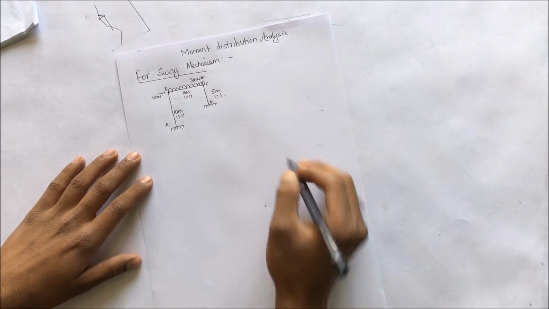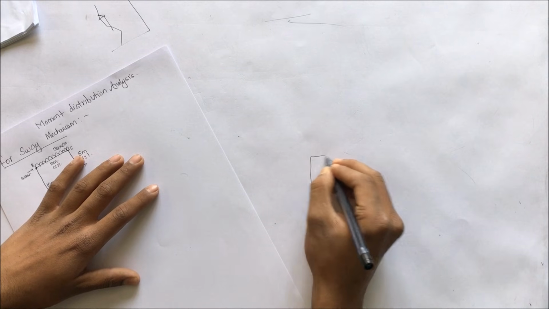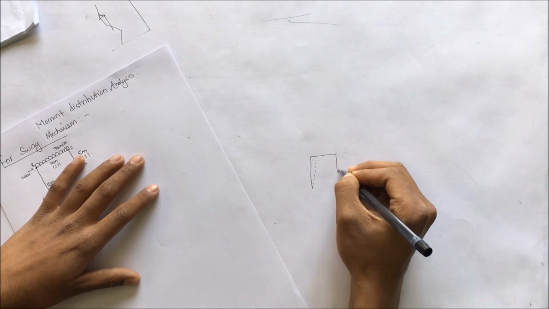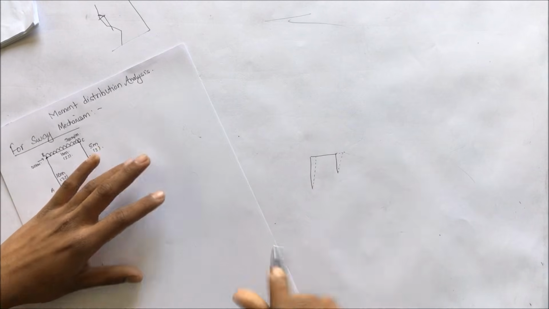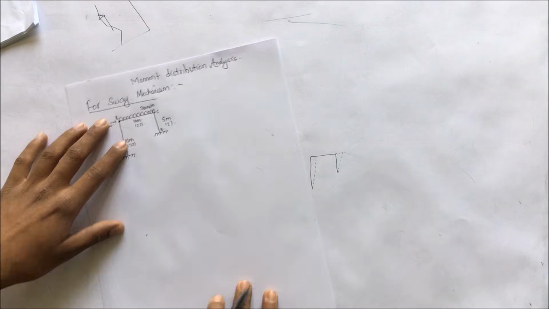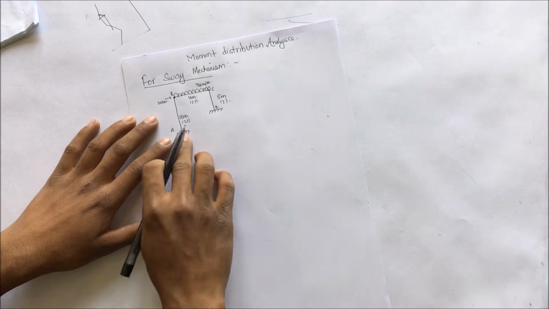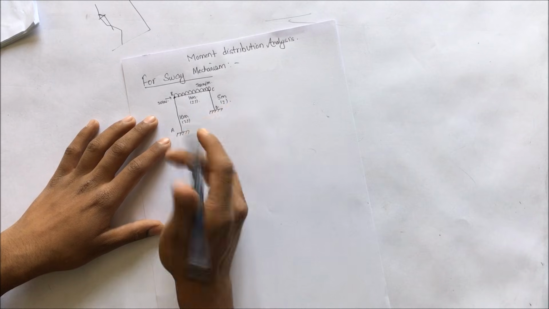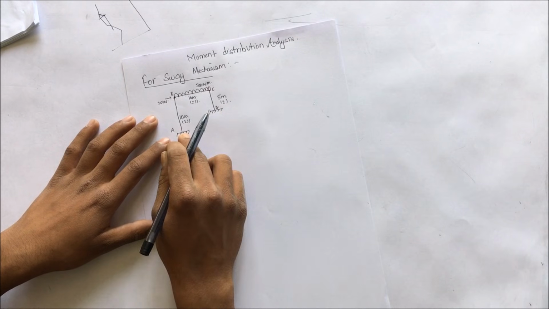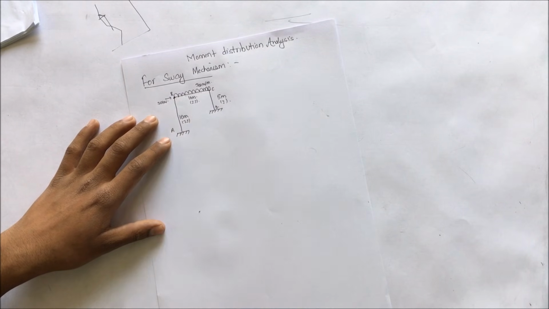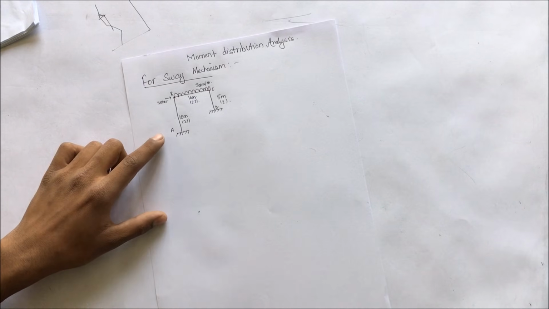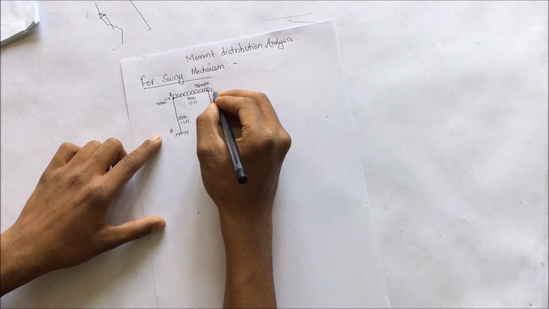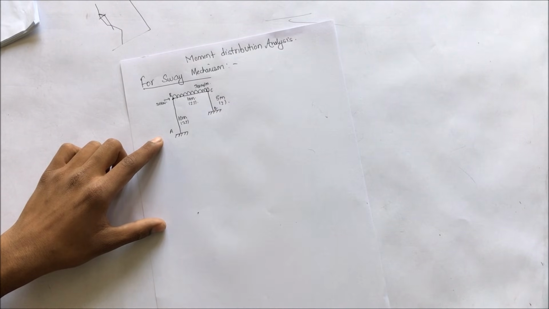That is, the frame will now shift somehow like this. So this is sway effect. But the point is that the sway effect is due to the shifting of the column rather than the beam. So for such effect to be restricted, a support at point C is to be developed.